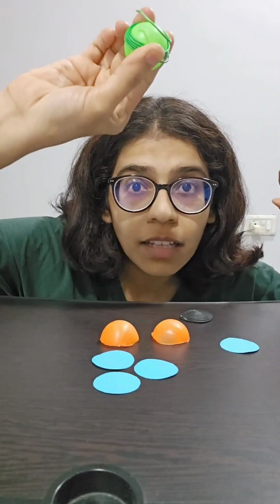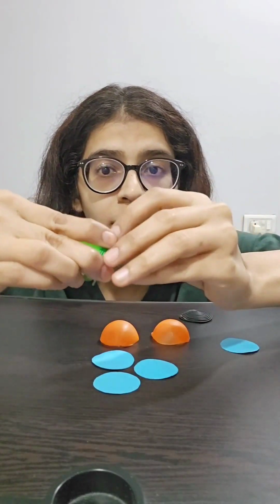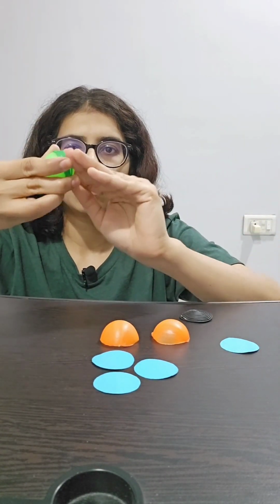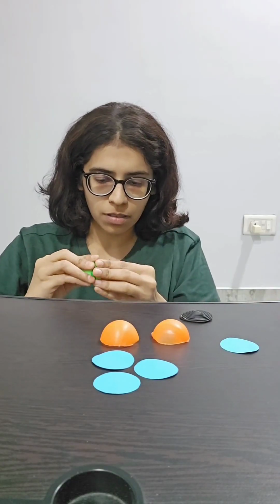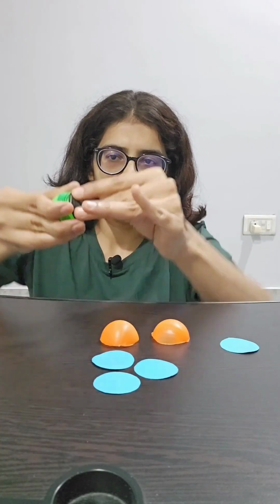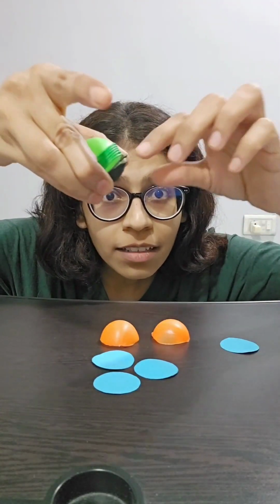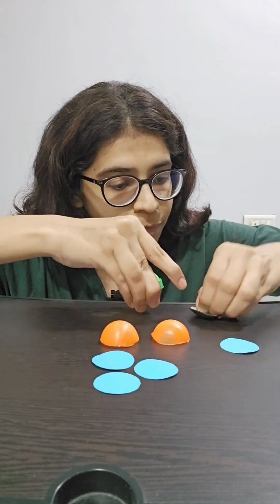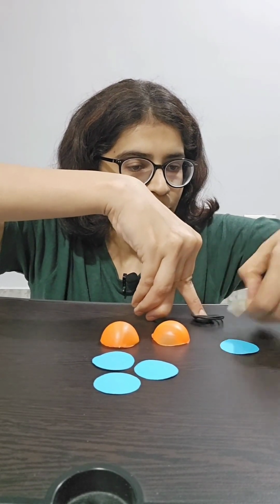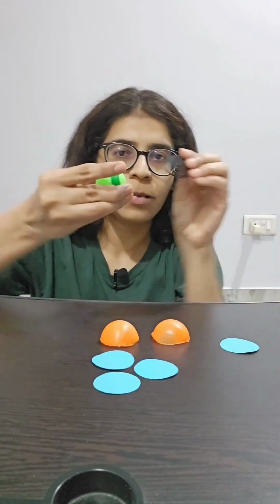You can see I have to hold it tightly, students, because it might open up. Now taking this black wire, you can see I've taped it. If I remove the tape and then place it, there's a curvature over here, which is the reason it is difficult to place.